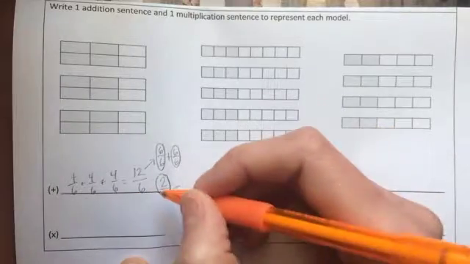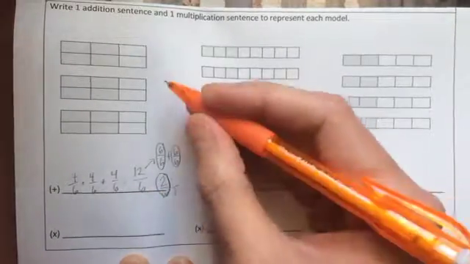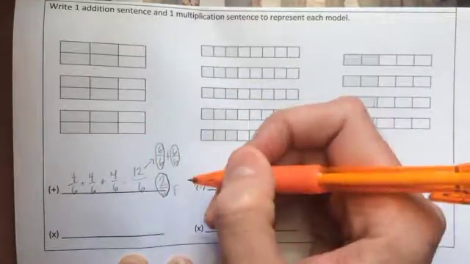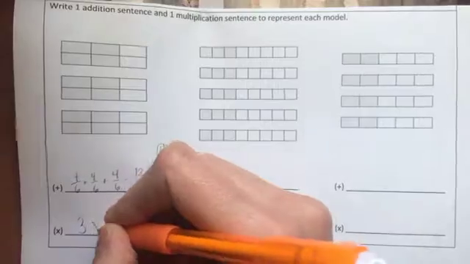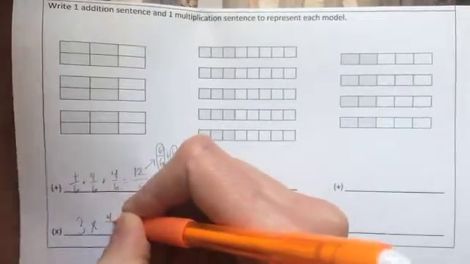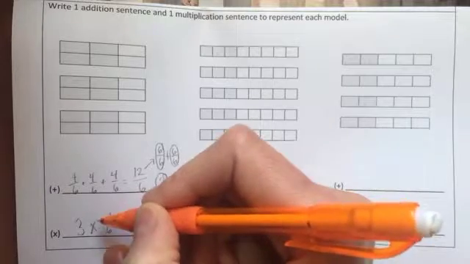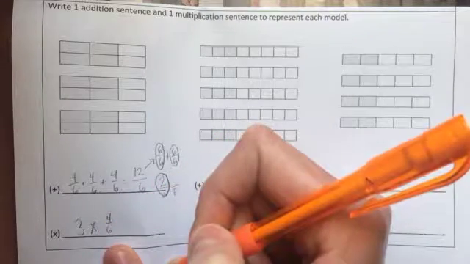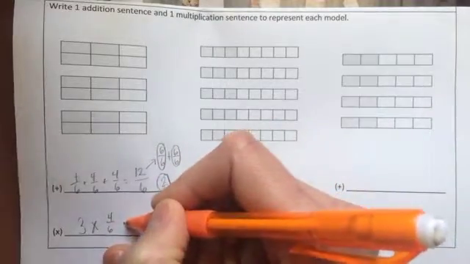So now, if I want to write this addition sentence as a multiplication sentence, I say, okay, well, I had 4/6 how many times? 3. So I had 3 groups of 4/6. And in class, sometimes we talk about how this multiplication sign also means groups of. So here I have 3 groups of 4/6.